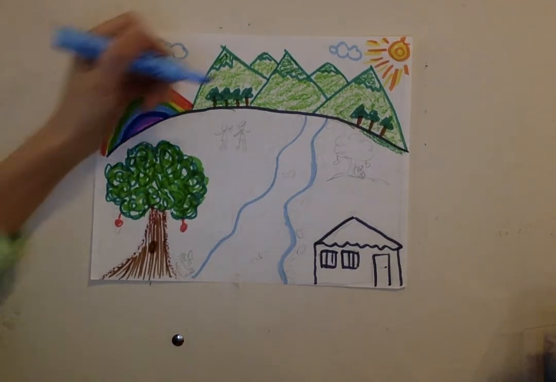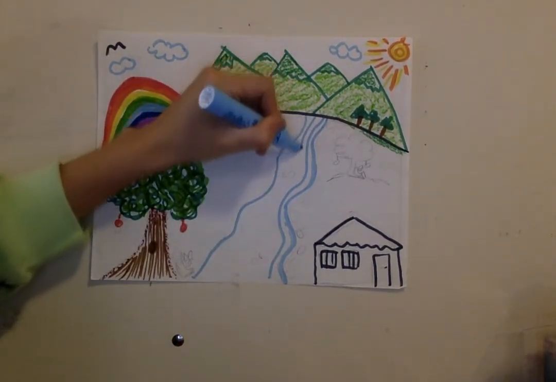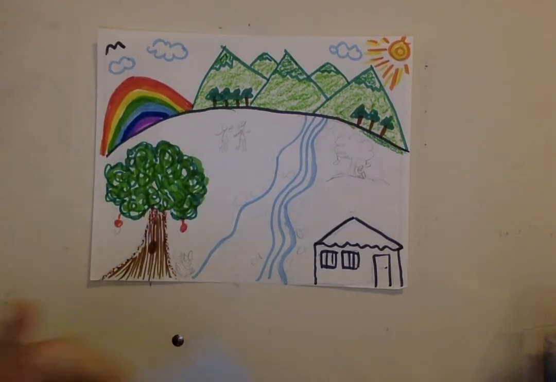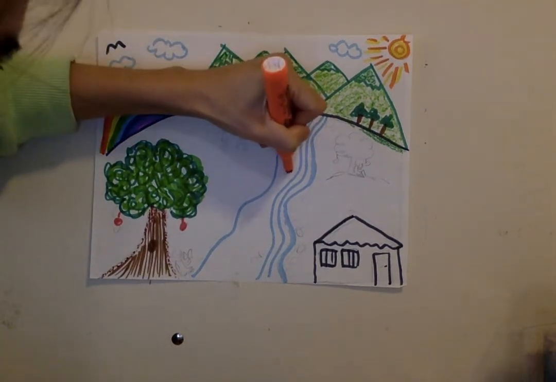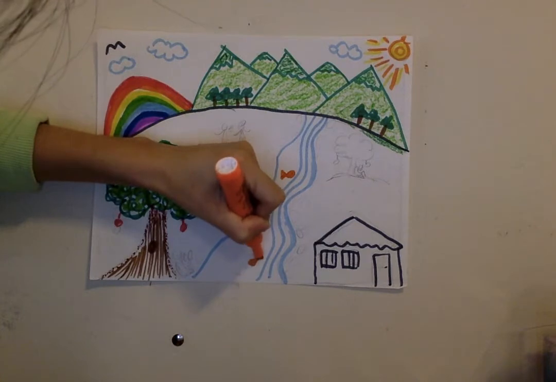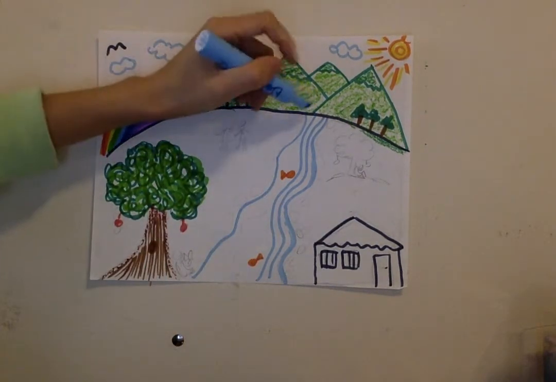Okay? And I had drawn some little fishies in, so I might color those in. You can put as many as you want. You don't have to put any.